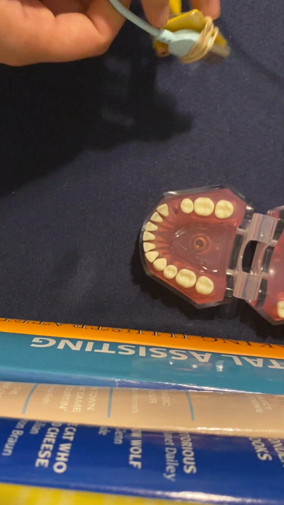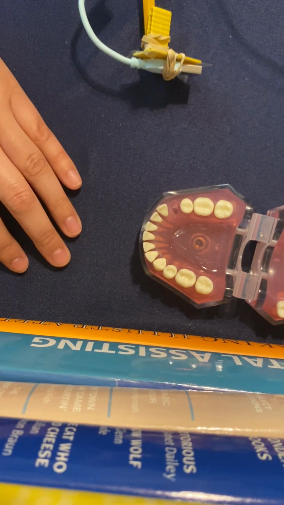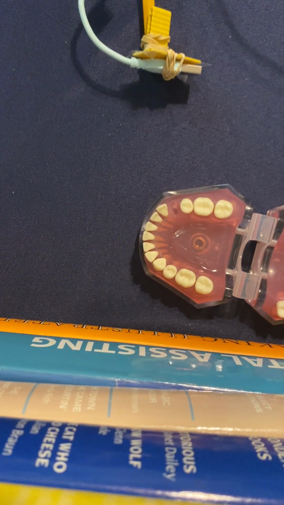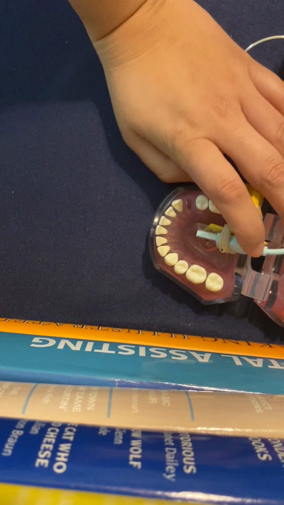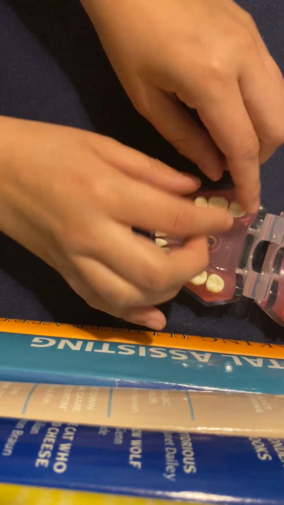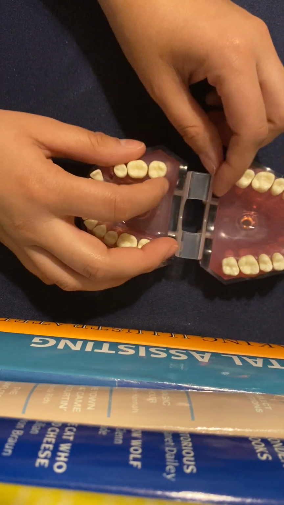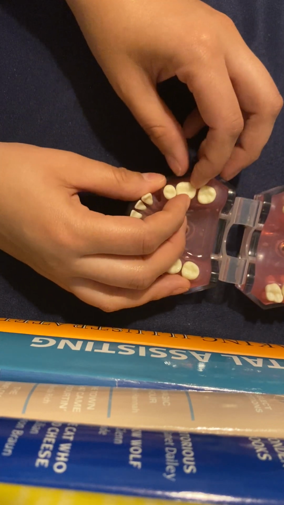After number 7, we're gonna do number 8, which is the maxillary right molar. So we're just gonna scoot it a little back more. You're going to want to center it on the second molar, which would be this one. Normally there'll be a third one, but this typodont must have had dental work done.